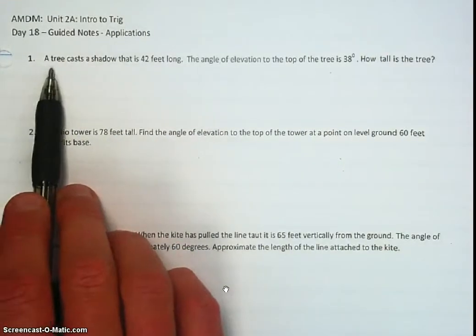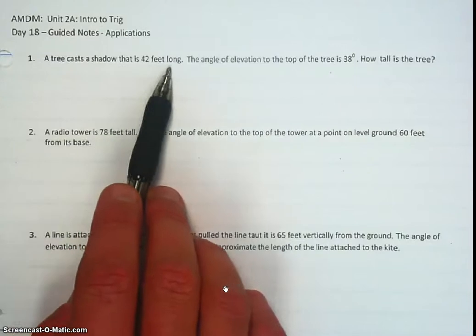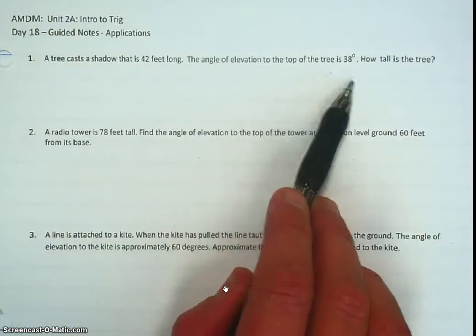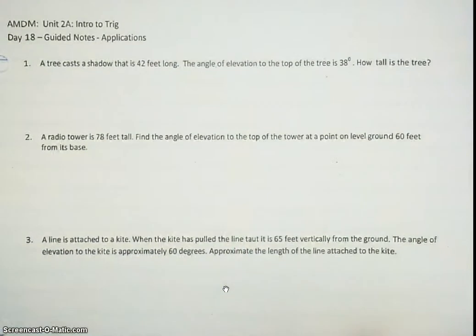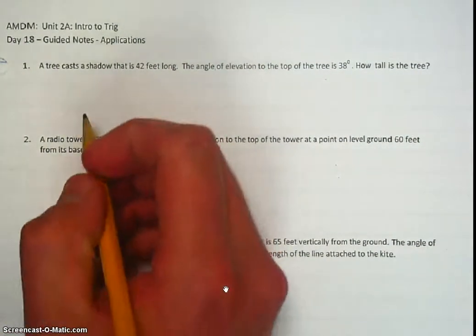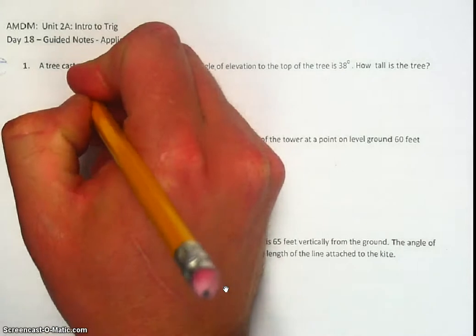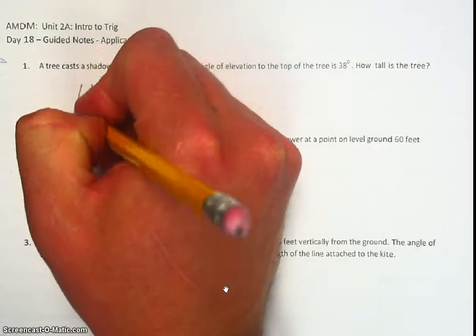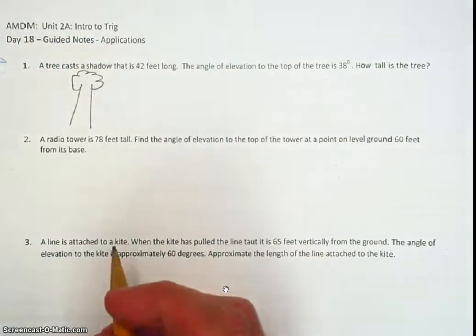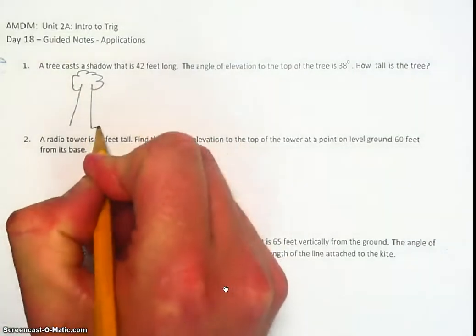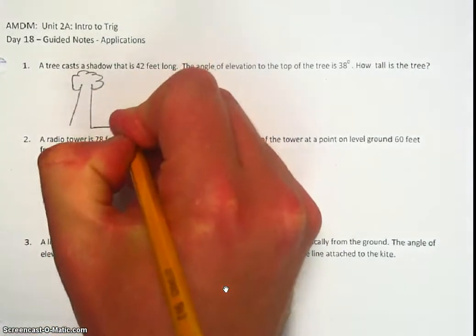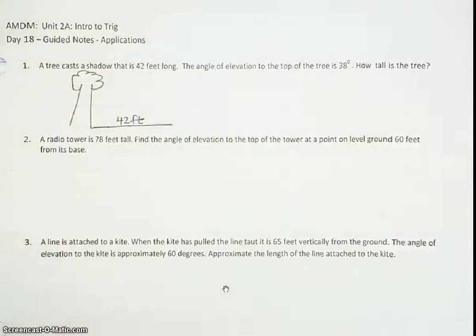The first one: a tree casts a shadow that is 42 feet long. The angle of elevation to the top of the tree is 38 degrees. How tall is the tree? So let's get a picture here of what we're talking about. Let's just draw us a tree here. All right, so here's just a little tree, and we know that this tree casts a shadow that is 42 feet long. So we've got a 42-foot shadow there.